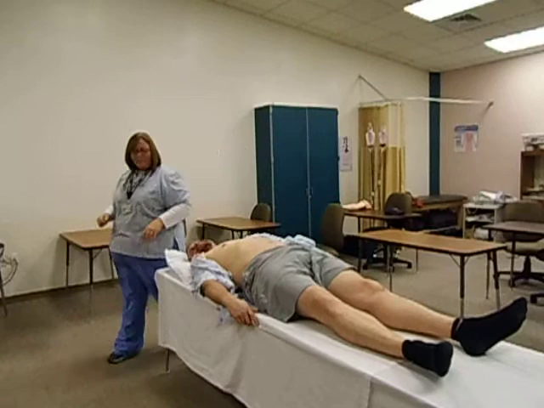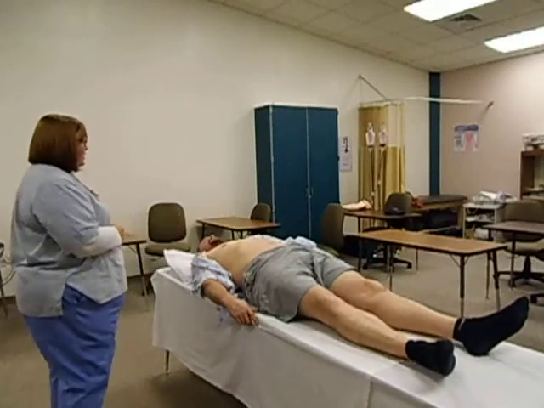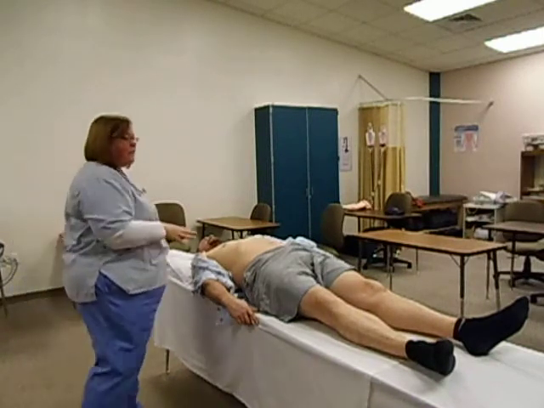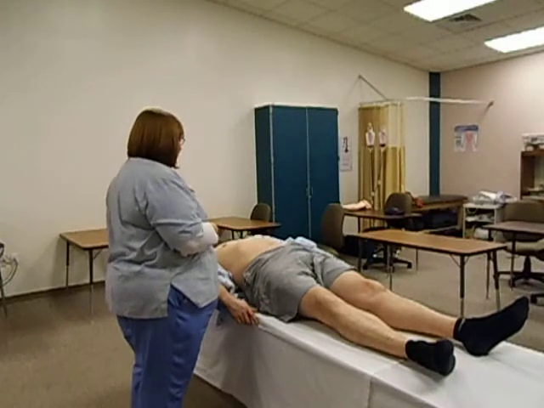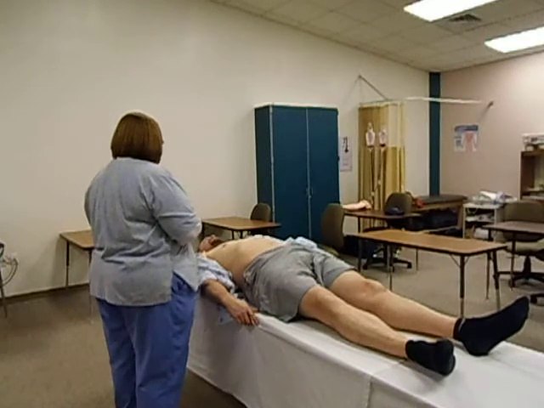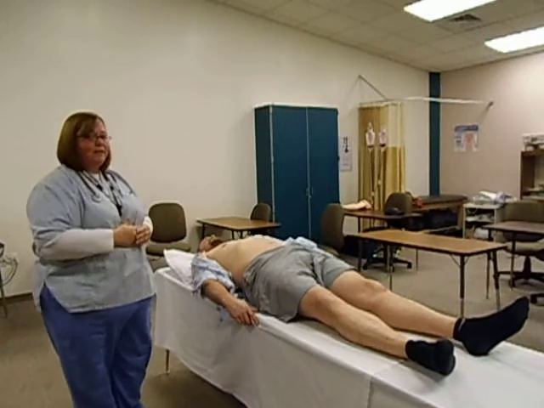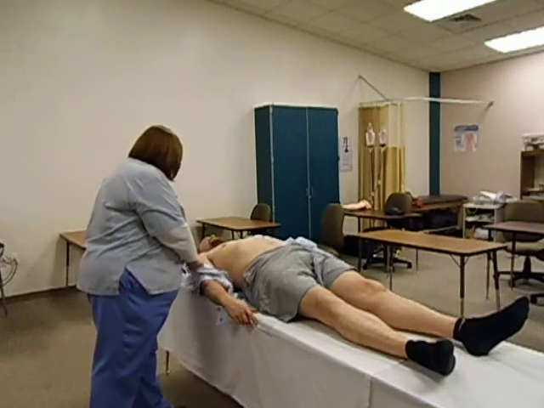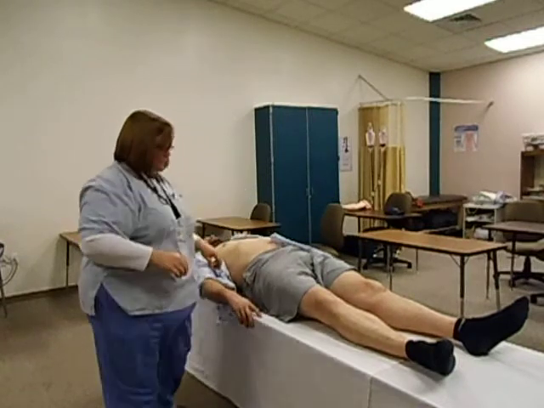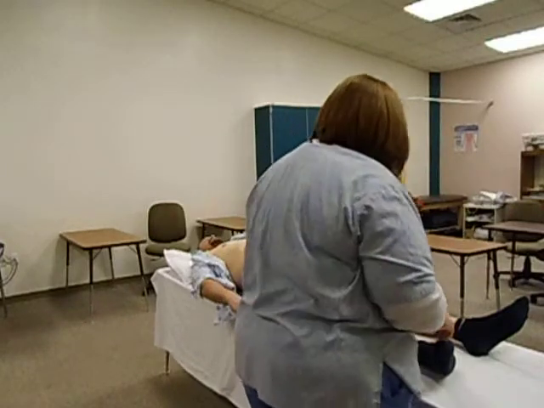Okay. And now I want to inspect the skin for any varicosities, venous stars, the hair distribution, any skin changes, skin color changes as we progress down to the feet. And we also want to check for the texture of his skin to see if there's any ulcerations and to see if he can feel in the lower extremities. There are no irregularities noted.